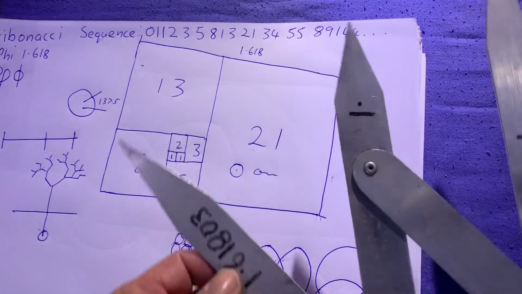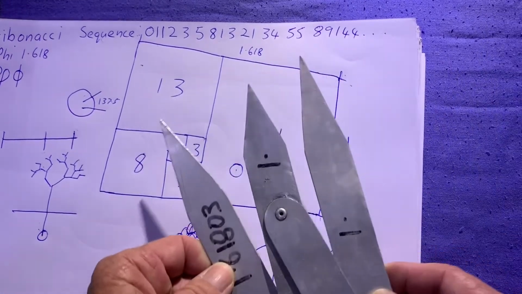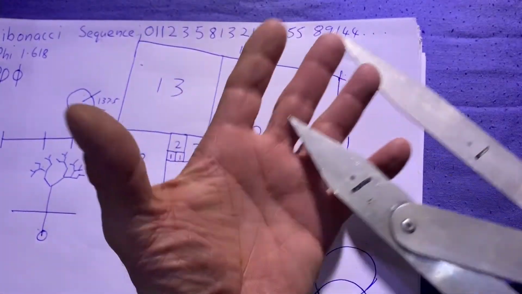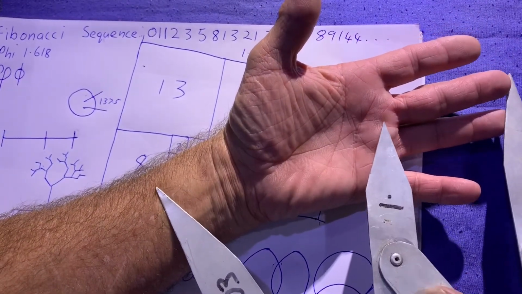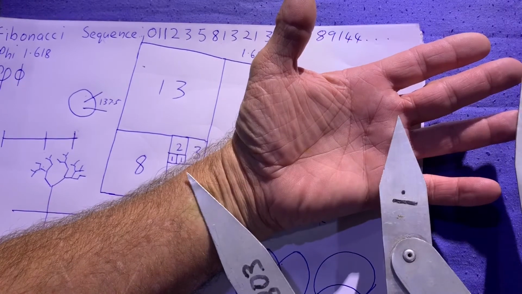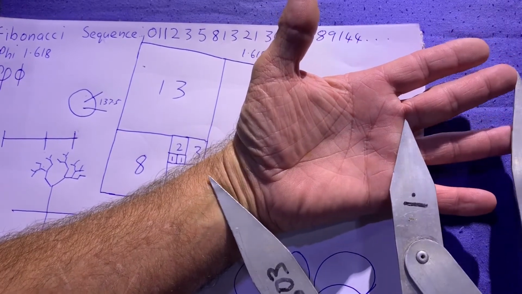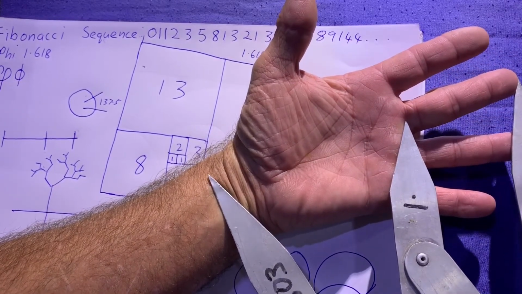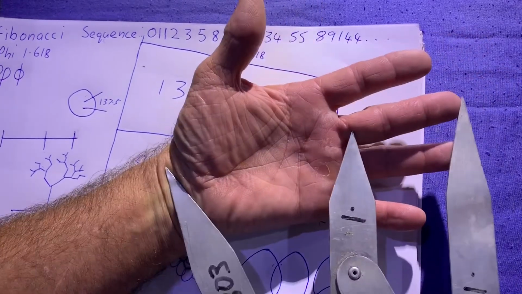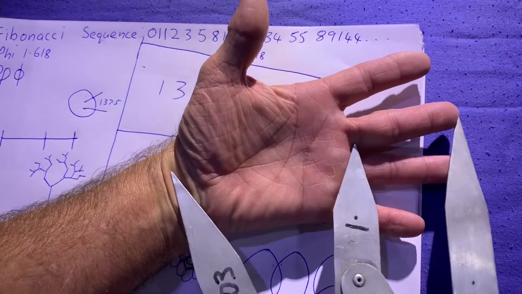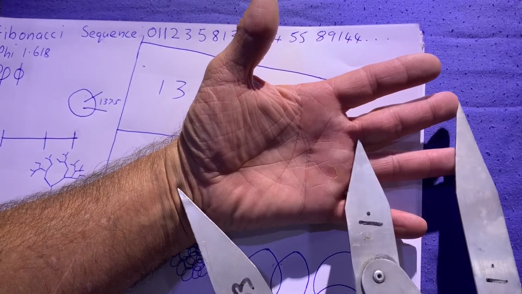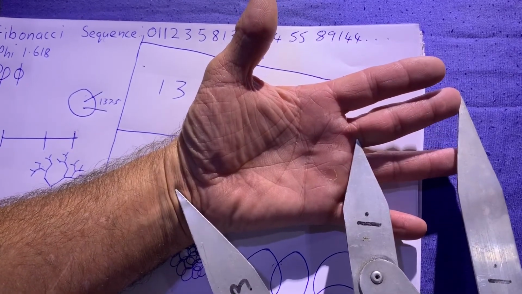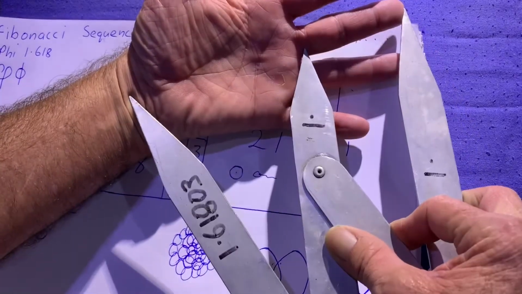So this is quite an accurate little tool for checking fire. So a demonstration is you look at that: between my finger is 1, and then the measurement between my finger and my wrist is 1.618.